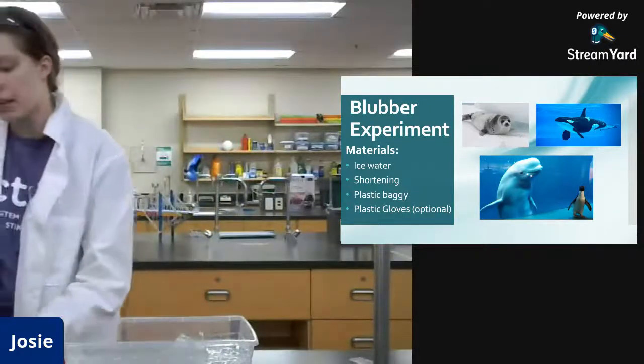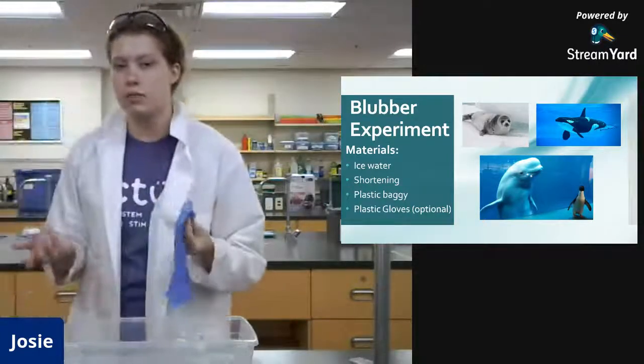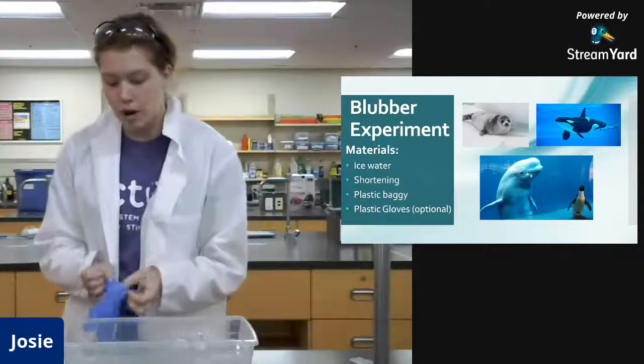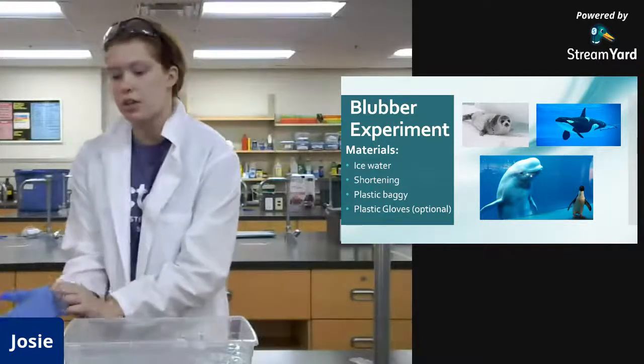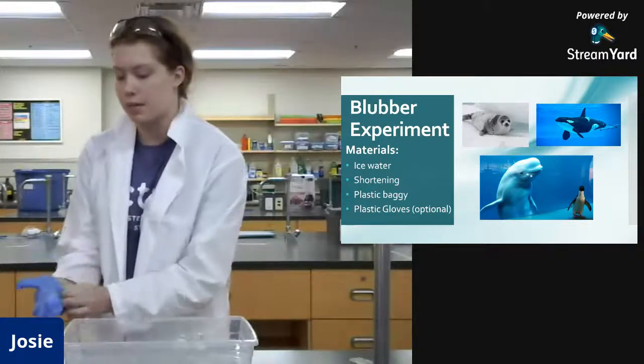And the last thing I'm going to be using is a plastic glove so I don't get the shortening all over me. This is optional, but just make sure that you wash your hands really well after if you don't use a plastic glove.